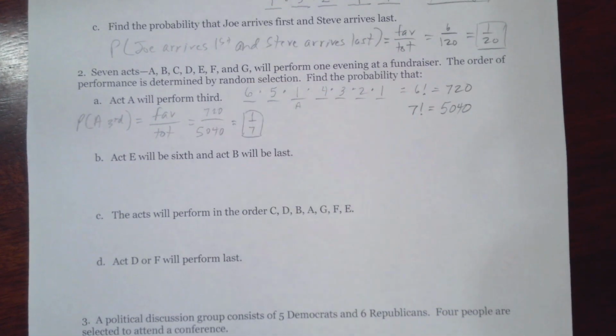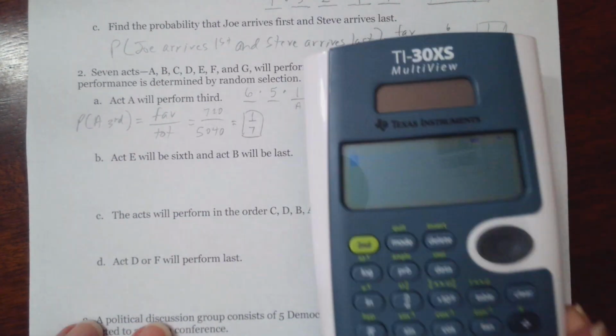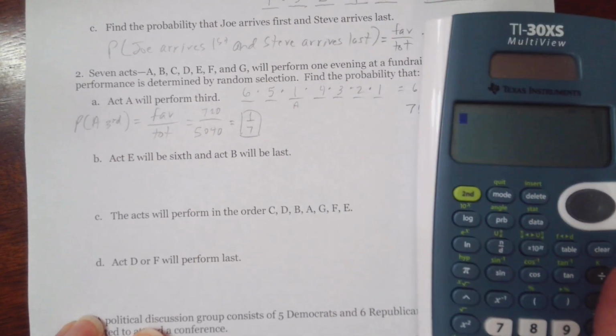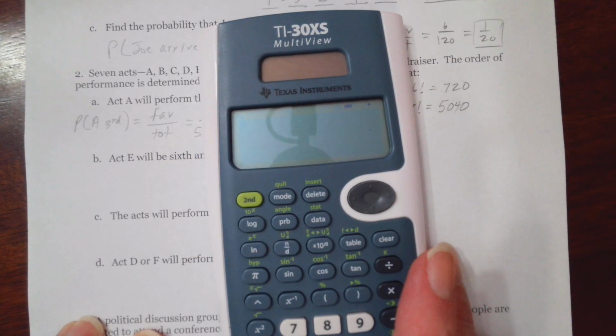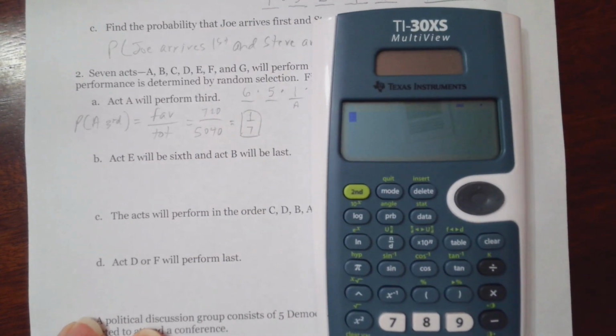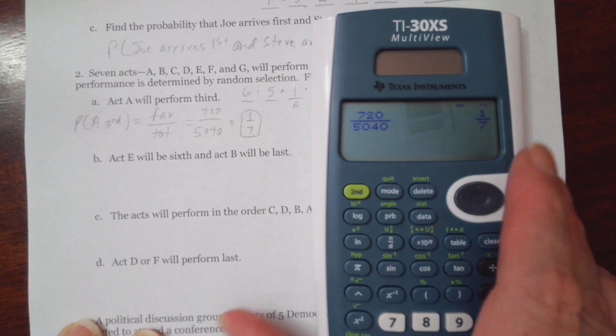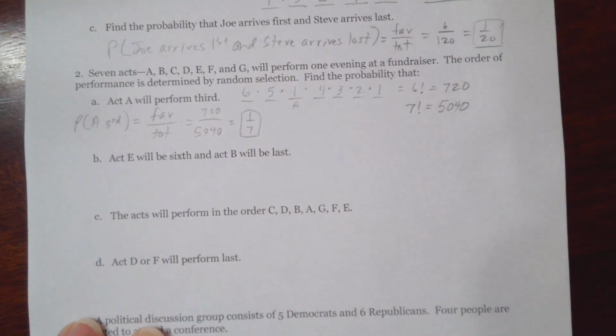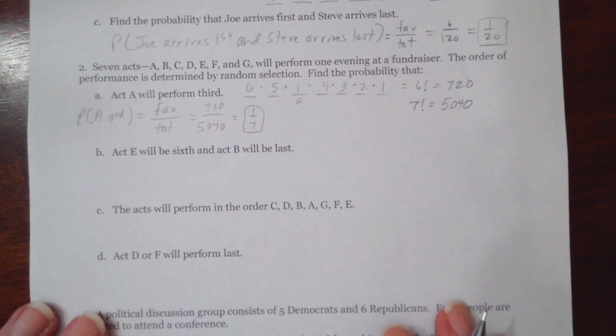In fact, let me grab mine real quick. You know, when we're doing probabilities, we don't want to be missing problems because we messed up on reducing a fraction. So we would do 720 and then hit the fraction button, 5040, and you can see that that is 1/7. So make sure you use your calculator to help you with these. I mean, if the fractions are smaller, the numbers are smaller, you probably could do it by hand. But otherwise, take advantage of the technology here.